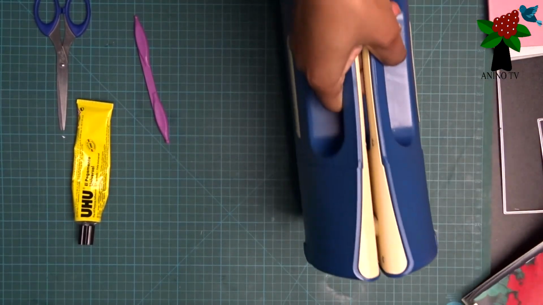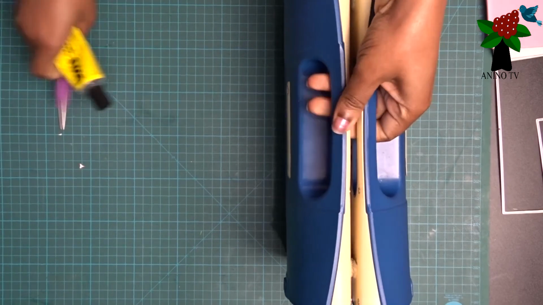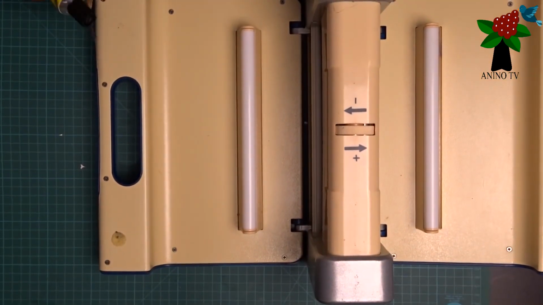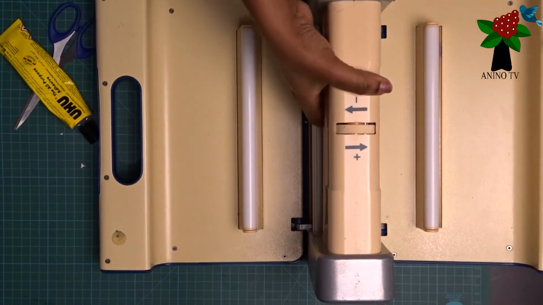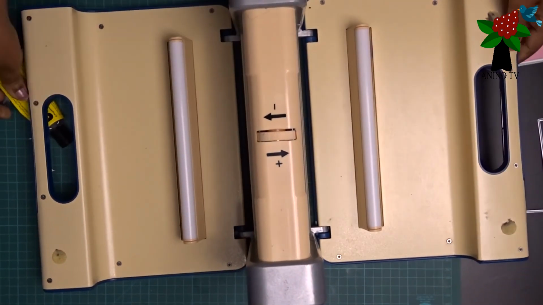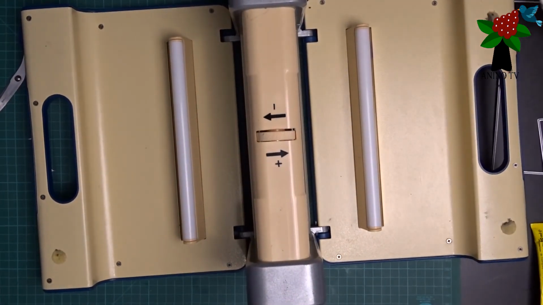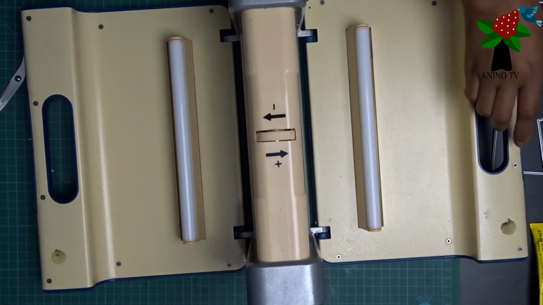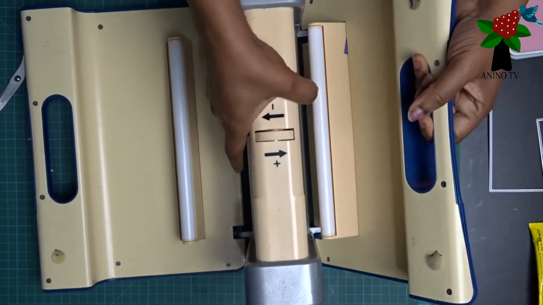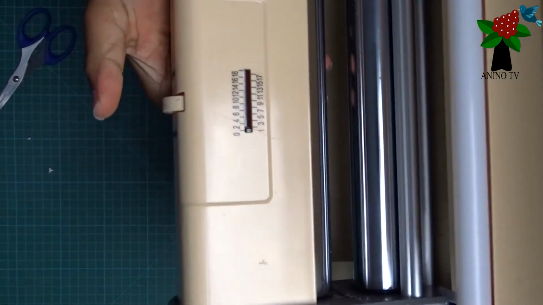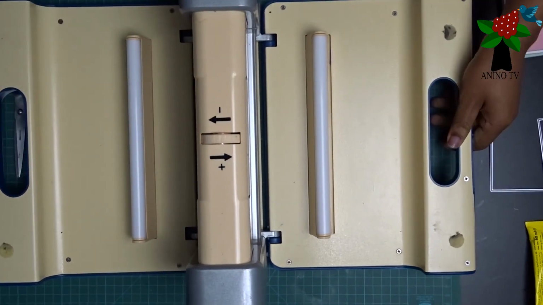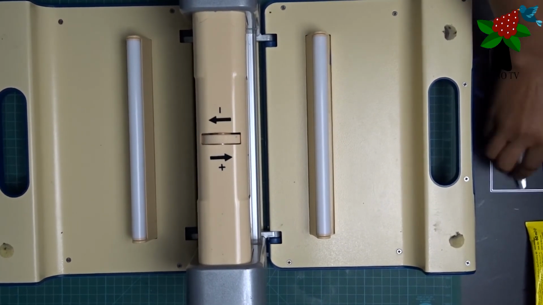Okay, so here is our die cutting machine. The setting is on 0. I'm just going to show you. The setting is on 0 because of the 3 using.